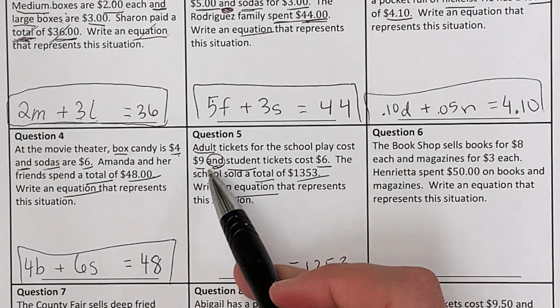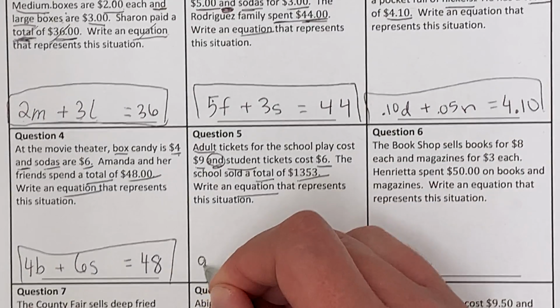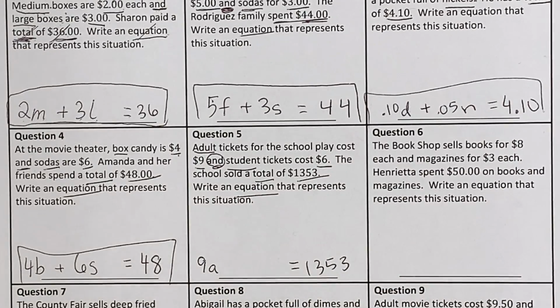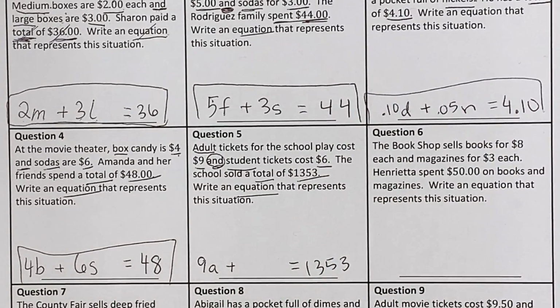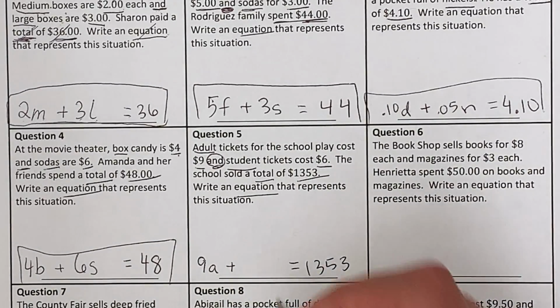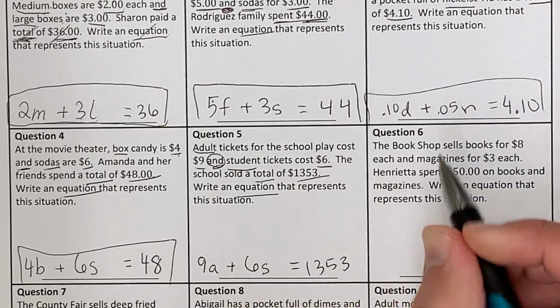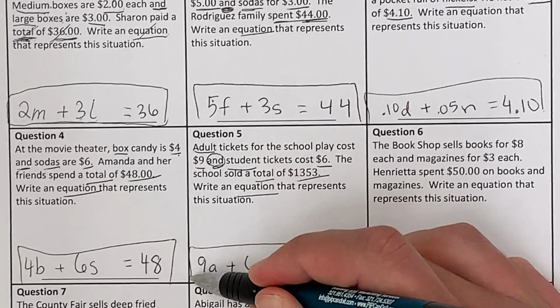All right, adult tickets are $9. So we're going to do 9A, 9 times A, 9 times the number of adult tickets. And so there's our plus sign. Student tickets cost 6, so we're going to write 6S. And there we go.